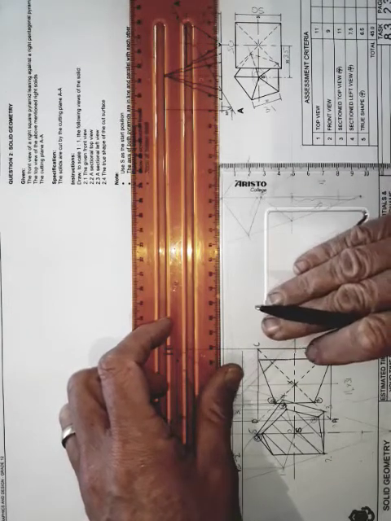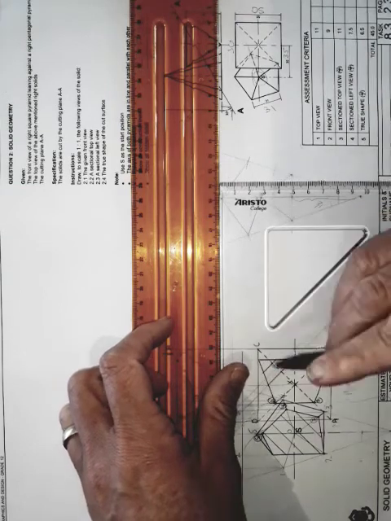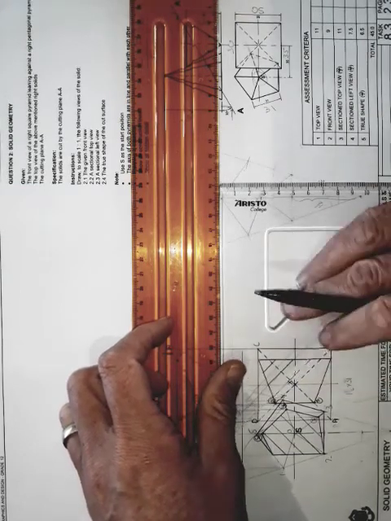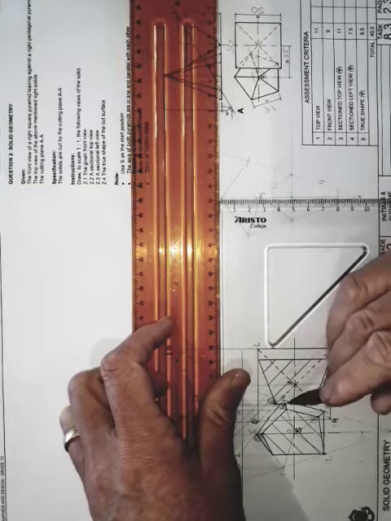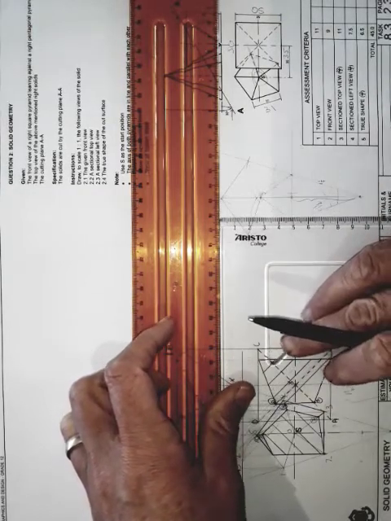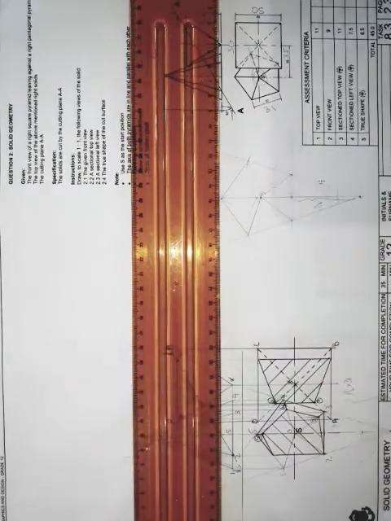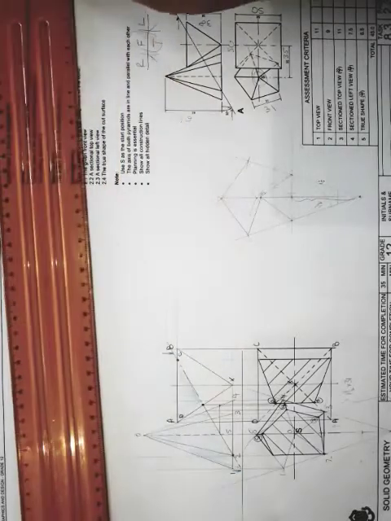So here's the first one. I'm just running it in 45 in the opposite direction. Fantastic, and I have just finished my top view.